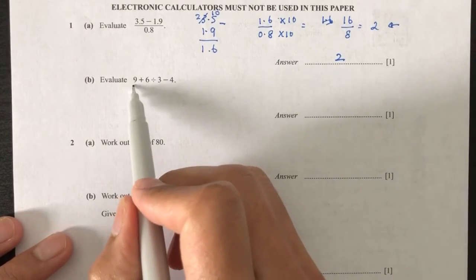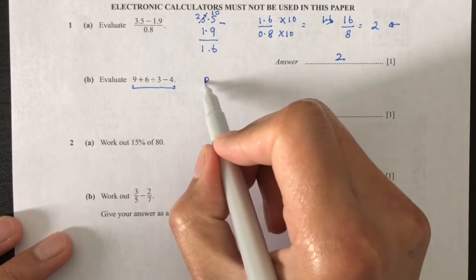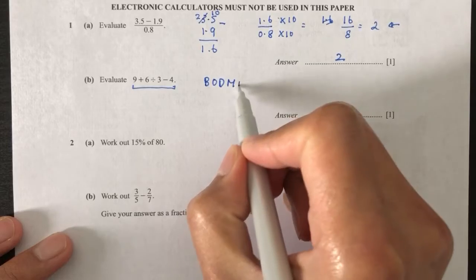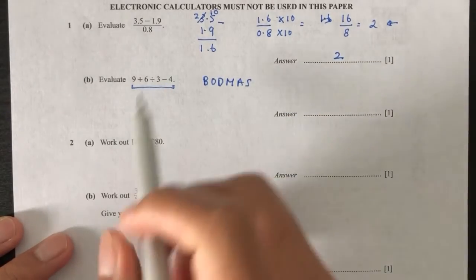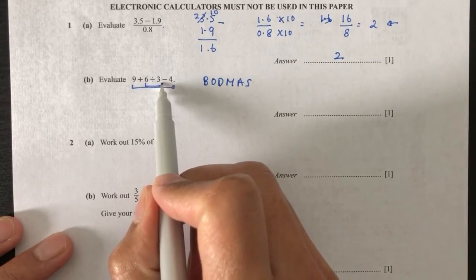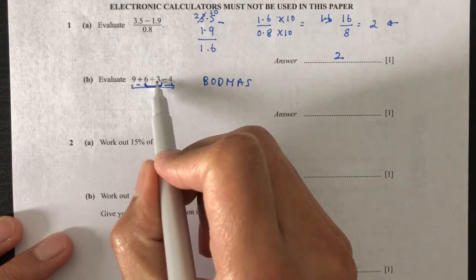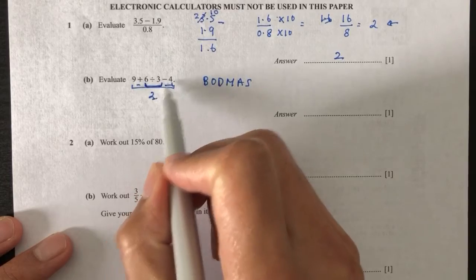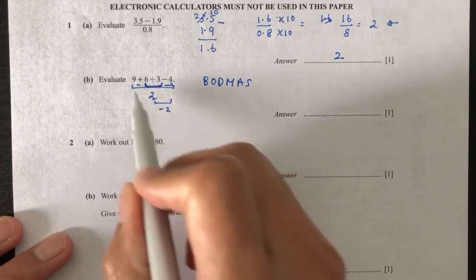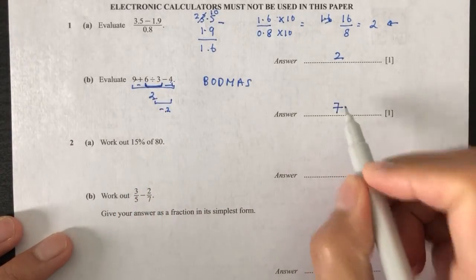Now for this question, we have to use BODMAS, which means we have to do division first, and then subtraction, and then addition. So 6 divided by 3 will be 2. 2 minus 4 will be minus 2. 9 minus 2 is 7. The answer will be 7.